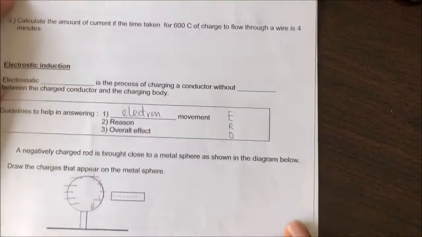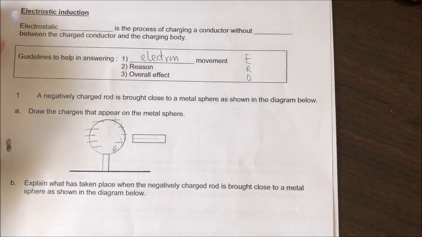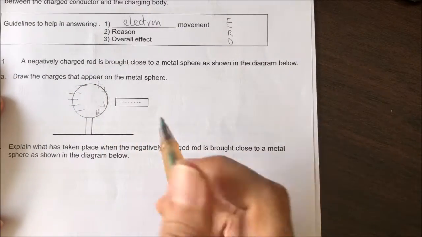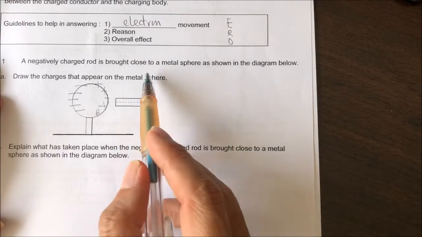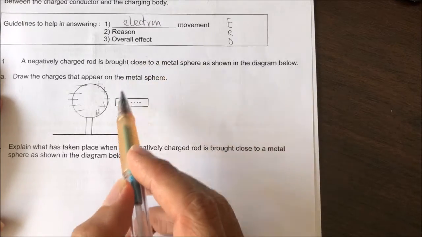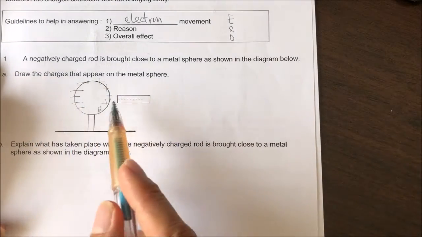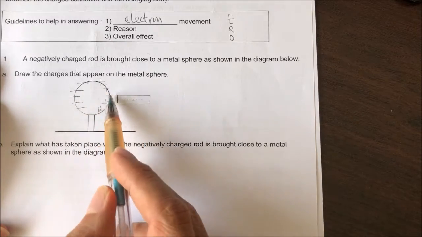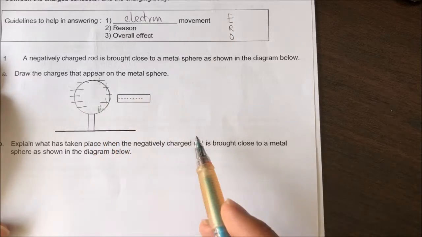Okay, then after that, we come to electrostatic induction. What is electrostatic induction? These are situations where you have a rod or some object which is very charged brought close. It's always brought close. It's never touching. It's brought close to something else. Okay, so in this case, question 1, this negative charge rod is brought close to this sphere. Then they'll ask you, okay, how is this sphere charged, and so on and so on.